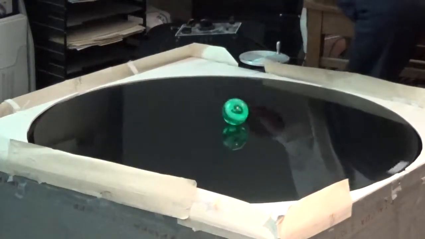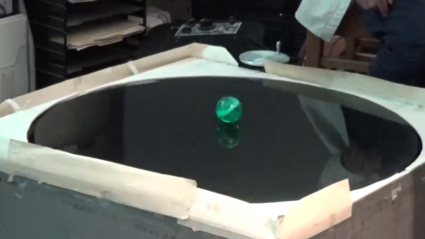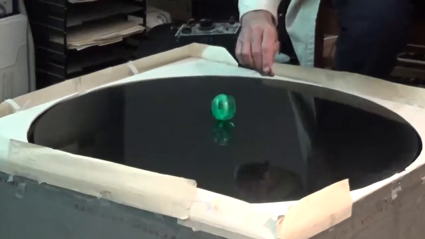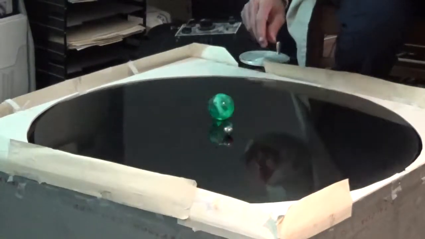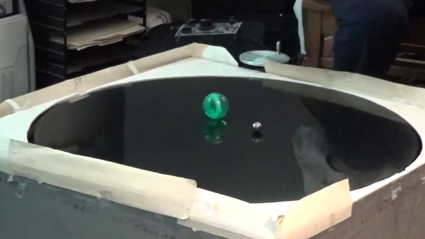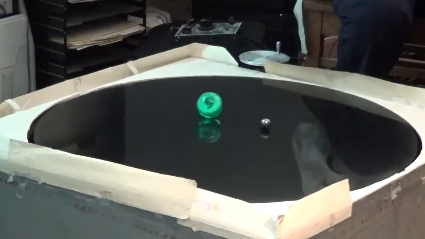Anyway, come on and fool around with the thing. It's kind of fun, and you should realize that it's not a function of the size of the ball. Those are both going at the same frequency. Go ahead and stick another one on there.